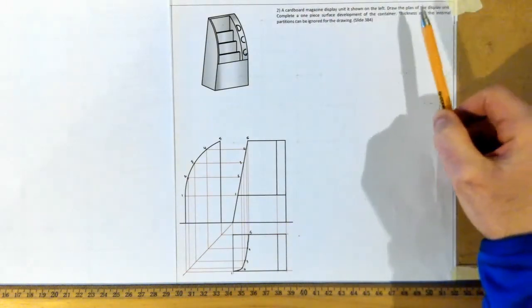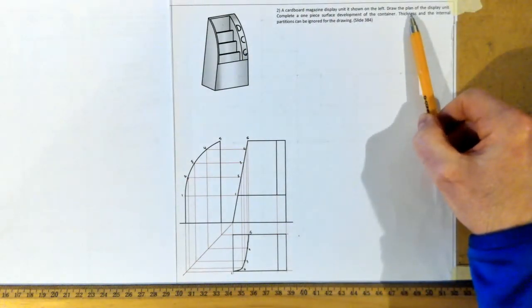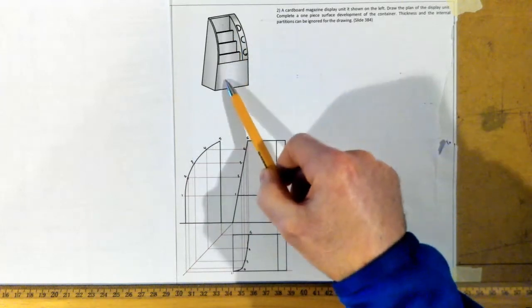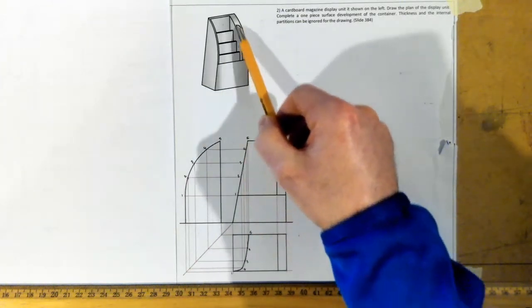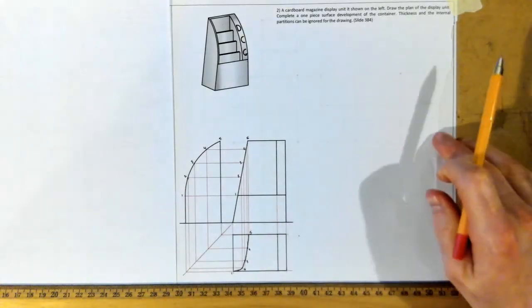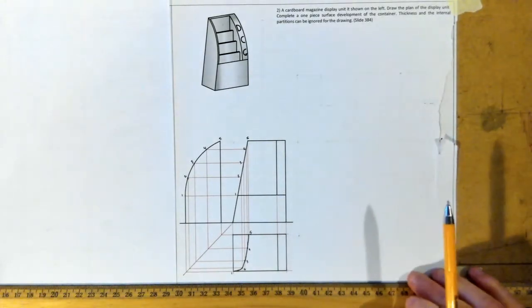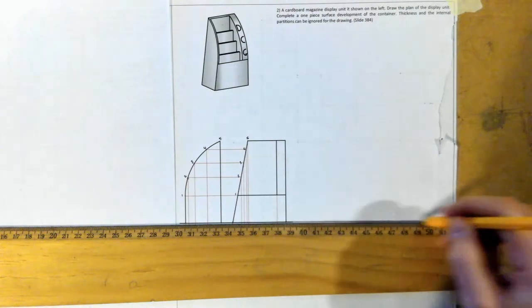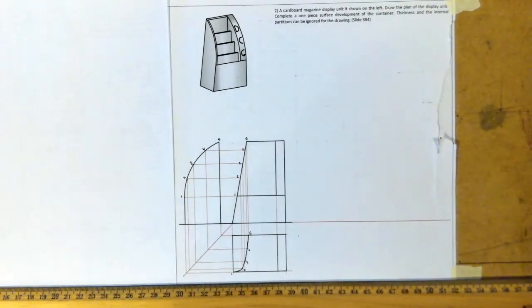And it tells us to disregard the thickness in the question as well, so we're not going to have this bit inside in here that's folded out extra. It's just going to be a back, a bottom, a front, a side, and this bit here that connects down as well. So to be able to do that, the easiest part we can start with straight away is probably the back, because the back is going to take the same shape as our elevation right here. It's just a case of being able to fit it in on our sheet accurately.